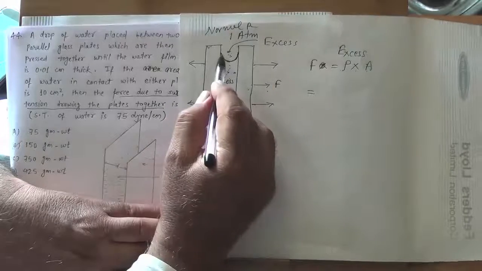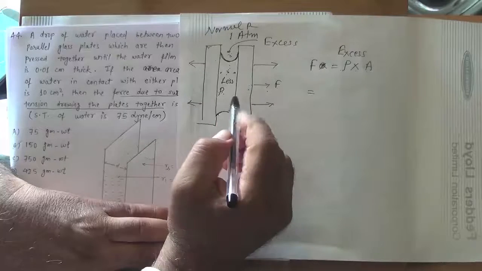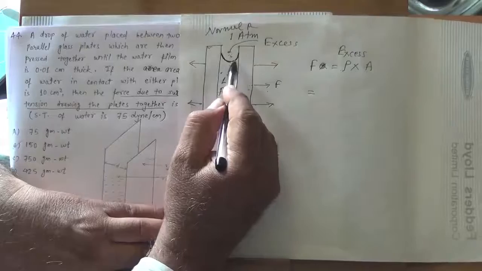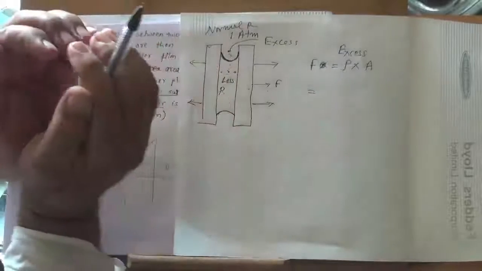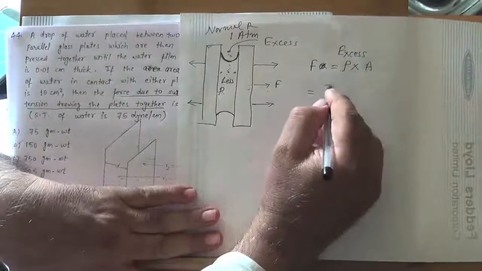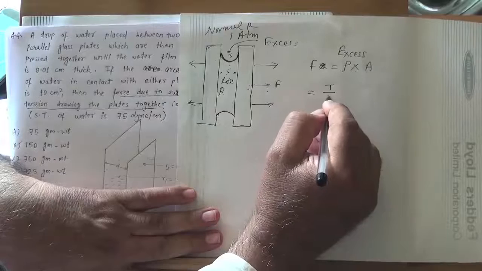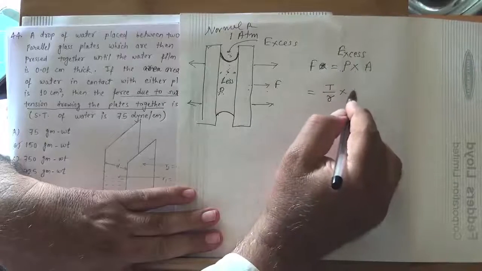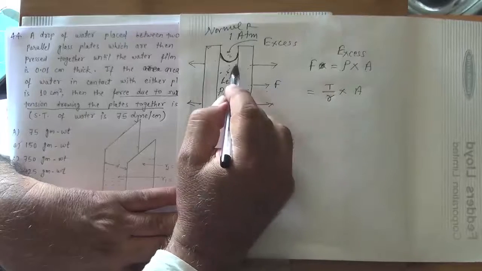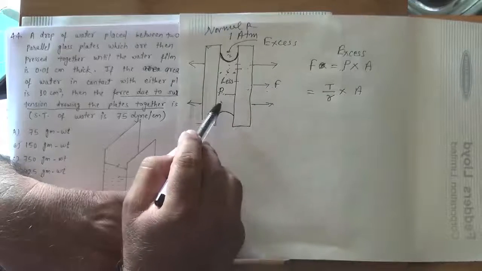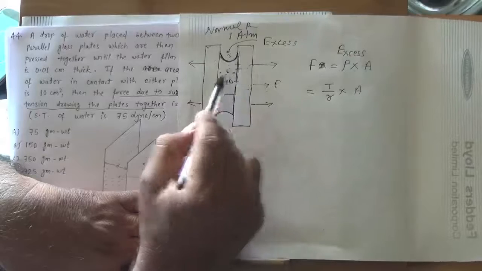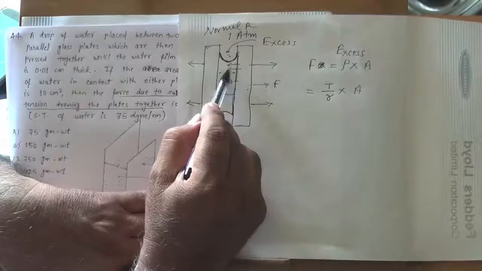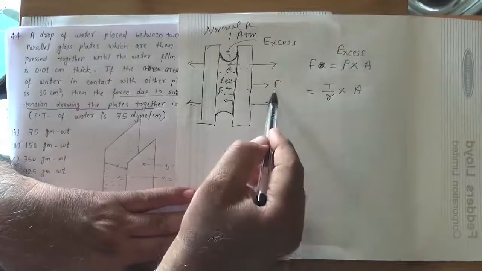The formula for excess pressure in a drop is 2T/R, and this is half of the drop. If it were the whole surface it would create 2T/R; half will create T/R. So T/R is the excess pressure multiplied by the area. This is the force, and here is the pressure. This is low pressure, so all this area multiplied by this low pressure is pulling inside, and we have to apply the force outside.